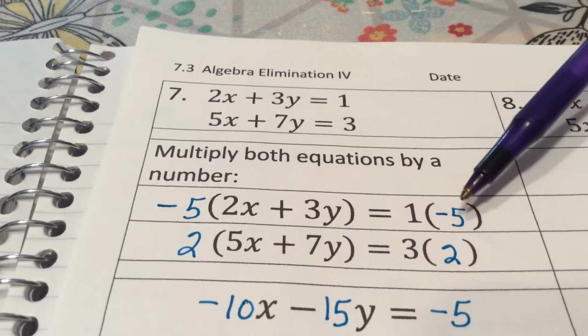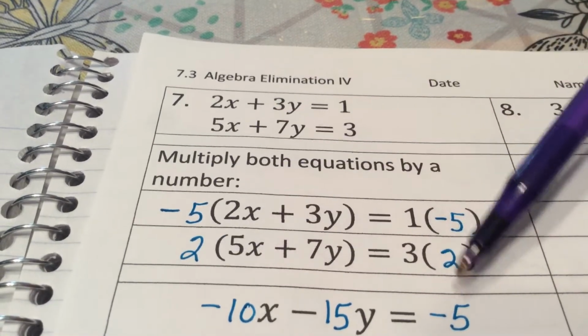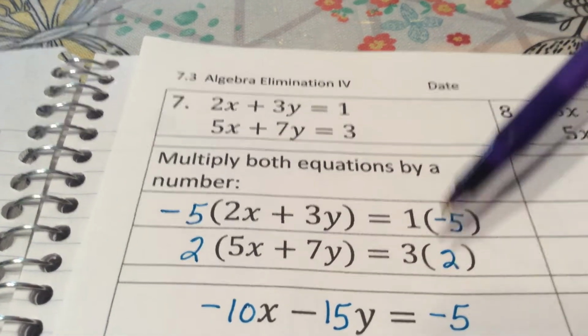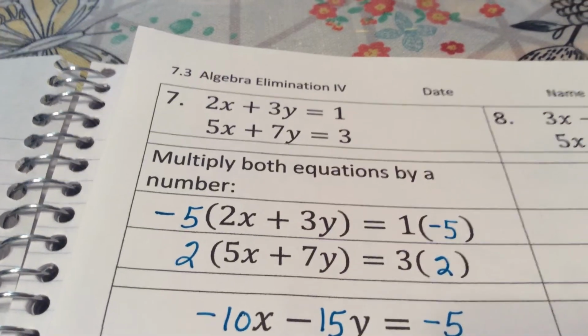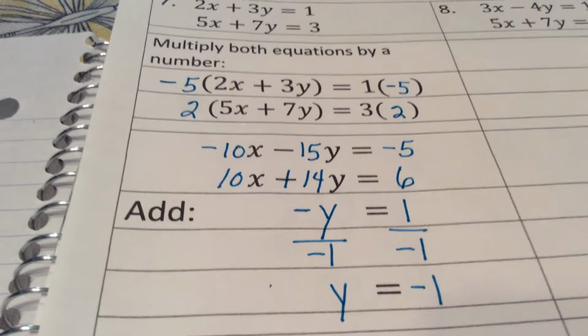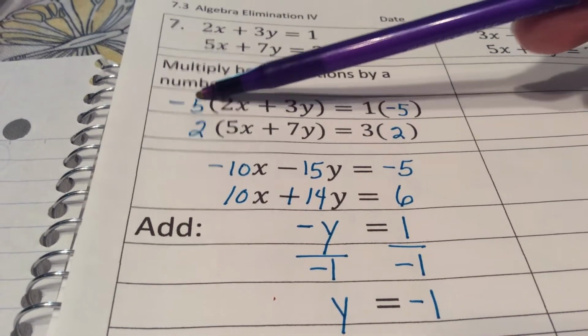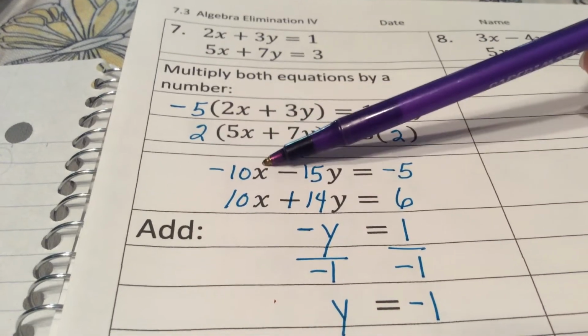So I multiply both sides of this equation by negative 5. Multiply both sides of this equation by 2. So now, I'm going to multiply that, and I get negative 5 times 2x is negative 10x.